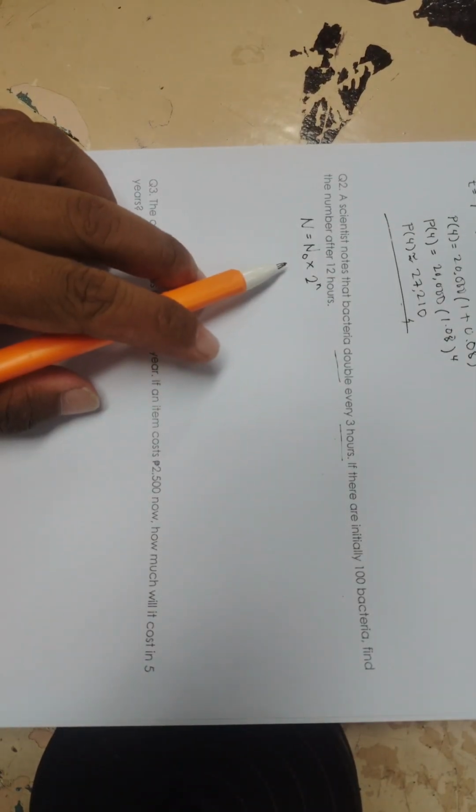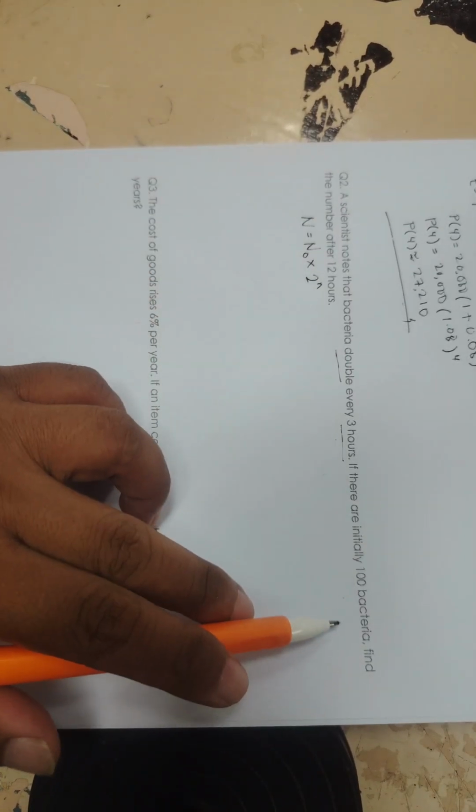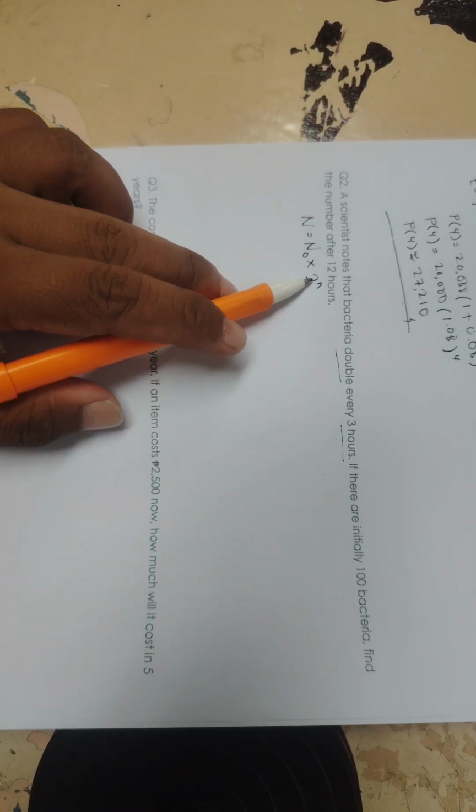So in this case, ang formula natin is N, o yung number nila, is equal to N sub 0 times 2 raised to n. So, yun yung magiging formula natin. So, yung N sub 0, technically, yun yung initial bacteria natin, which we already know that it's 100 bacteria. Okay pa? So, ang tanong, ano yung magiging small value natin na n? Okay, lagay natin dito. N sub 0 is equal to 100.